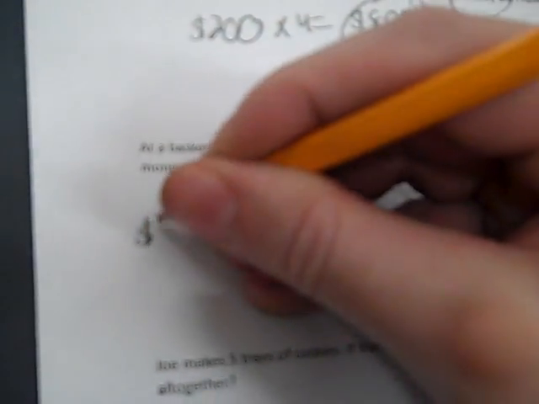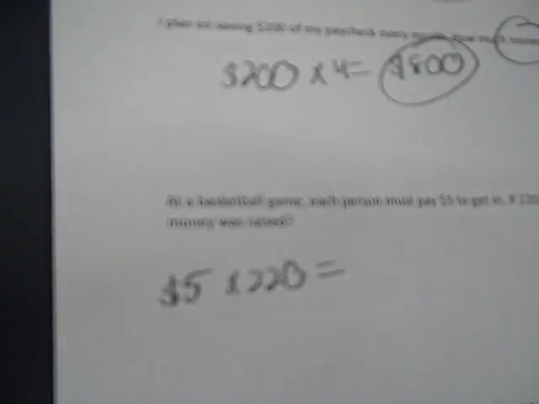At a basketball game, a person must pay $5 to get in. If 220 people went to this game, how much money was raised? So $5 for every person, but there's 220 people. So this is paid 220 times. Okay, that's how many times we pay it, every person. So 5 times 220 is 1,100.